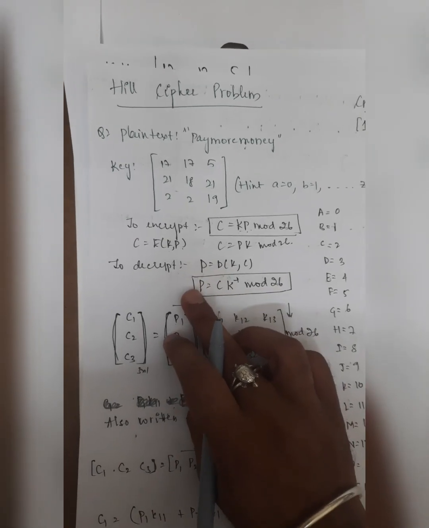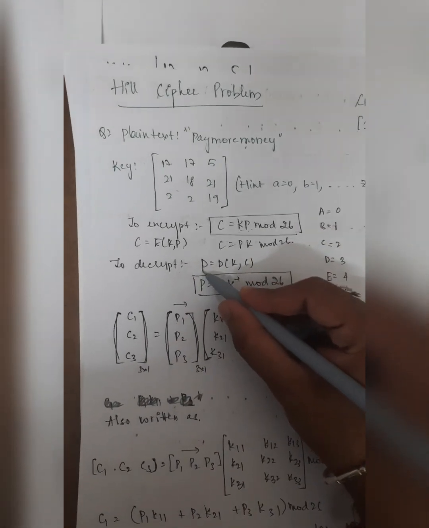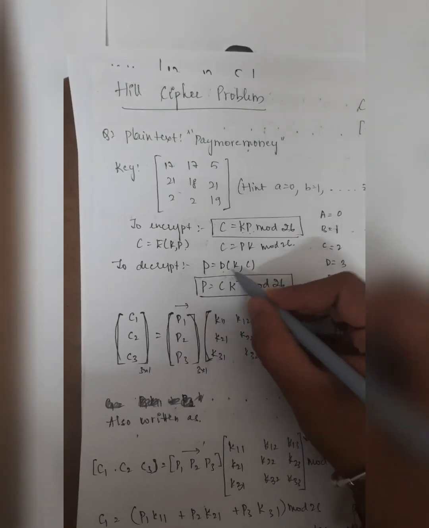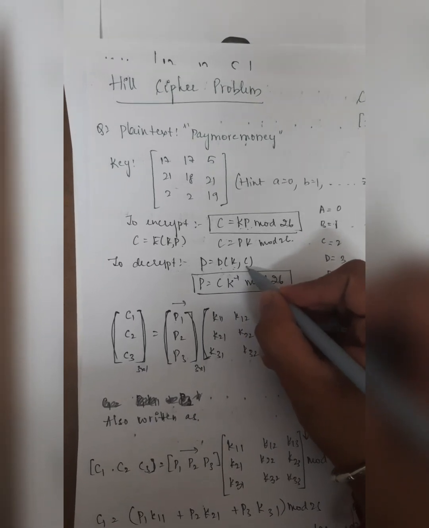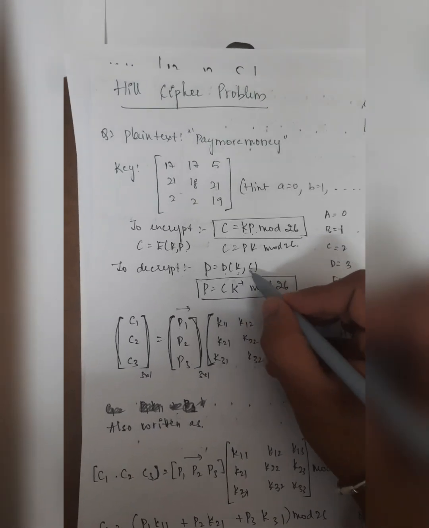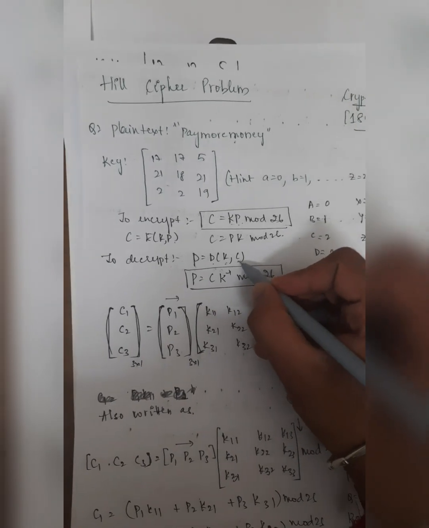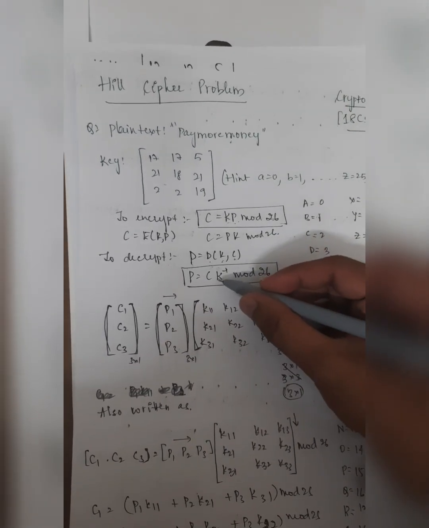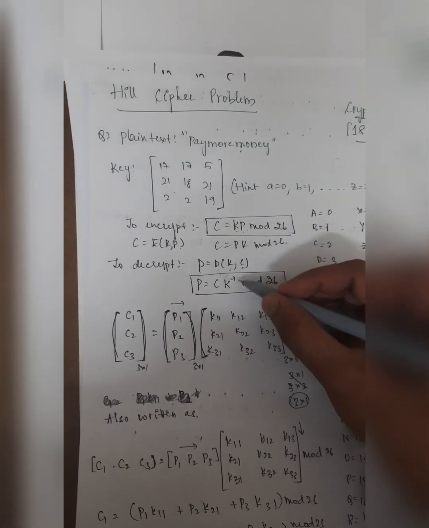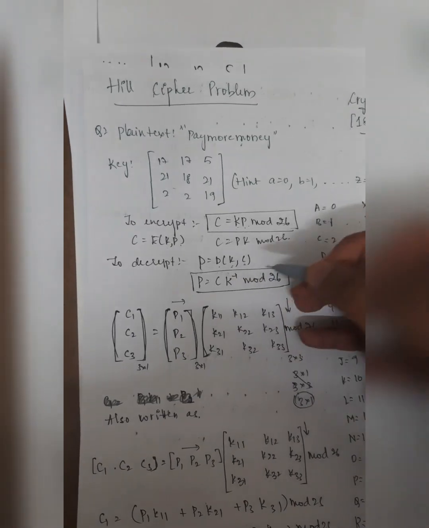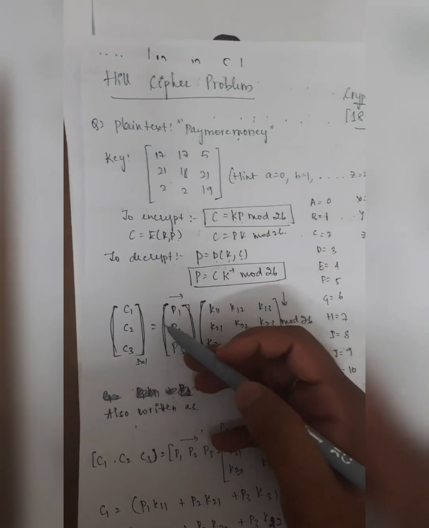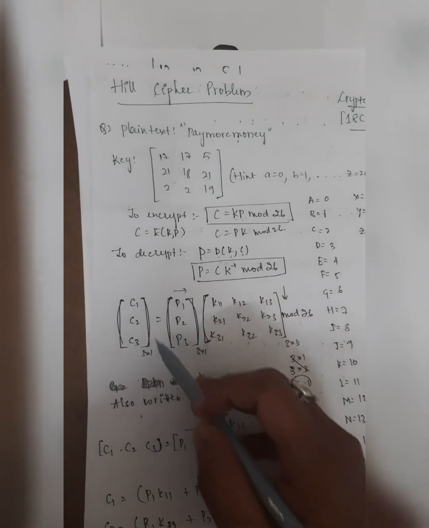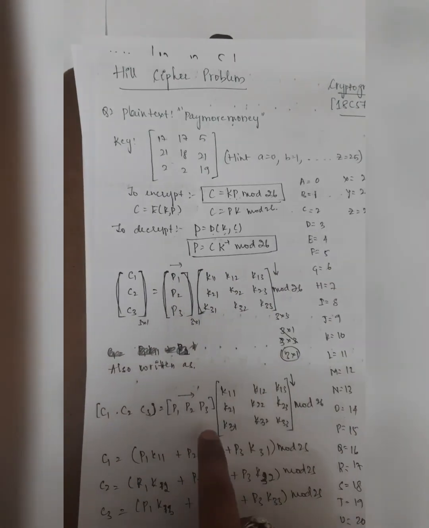Now to decrypt, we have plain text. Plain text is what we have to get after decryption. So for decryption, the two parameters which we are passing to the decryption function are your key as well as your ciphertext. So it is here K inverse. Okay, the inverse matrix we are passing here, not the exact K. Okay, now you can write it like this and you can calculate, but I prefer to take it in this way.